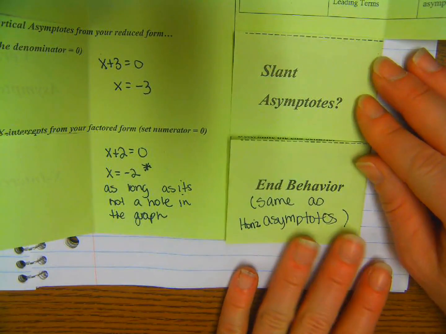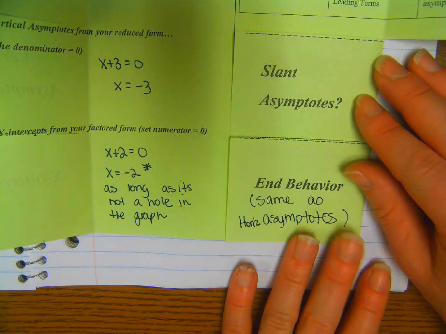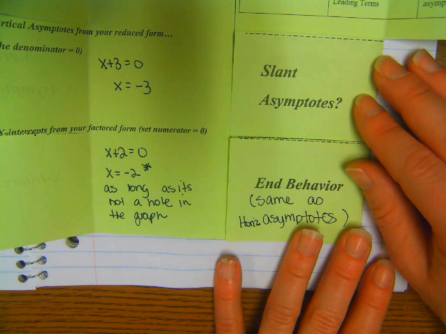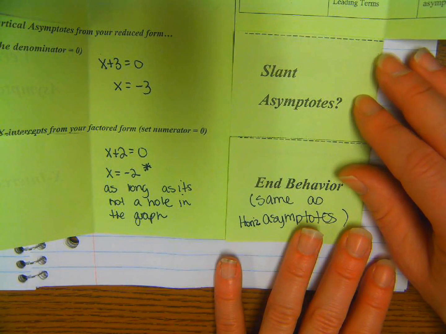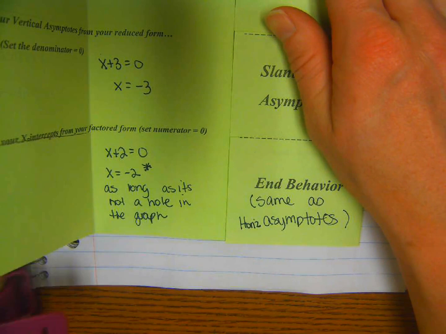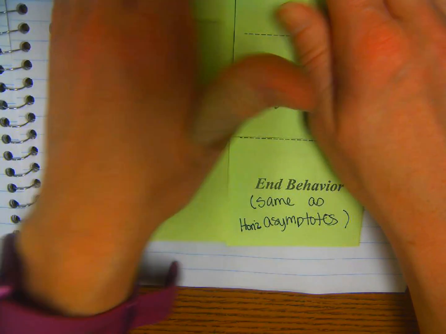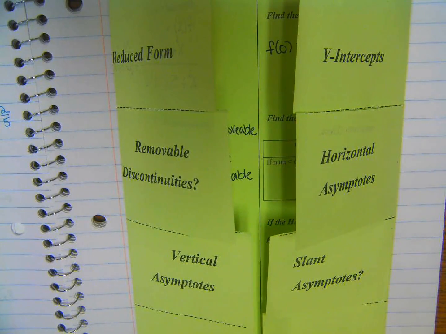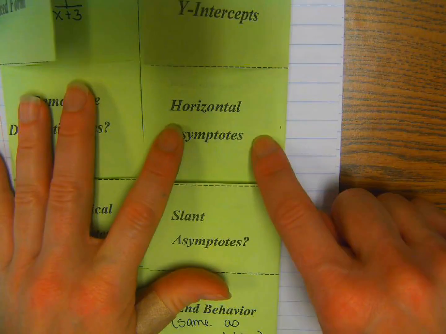How are we feeling? You're so quiet, it's hard to tell with you guys. Are you feeling all right with this stuff? Okay, I want to just show you a case where the numerator and denominator are the same degree, so we can talk about the asymptote for that. All right, so let's make up an example.